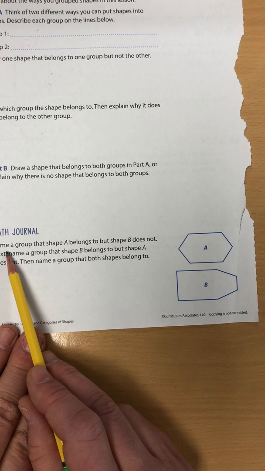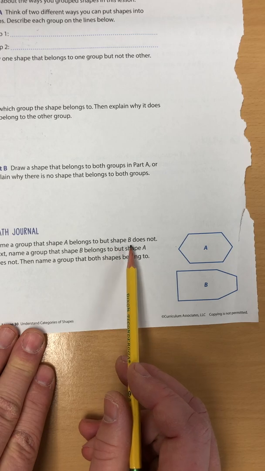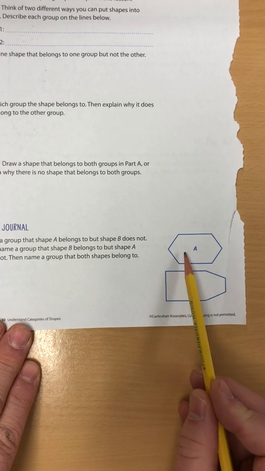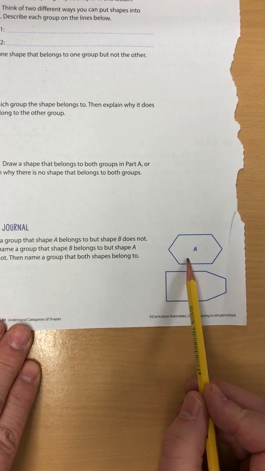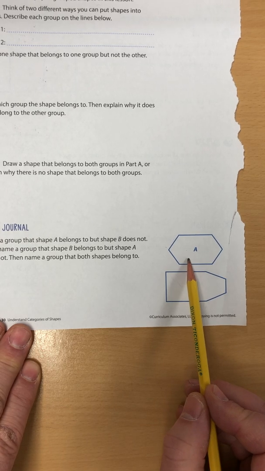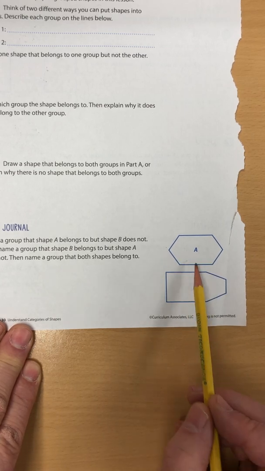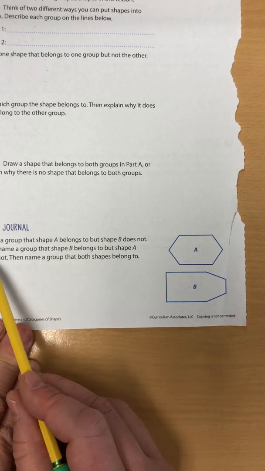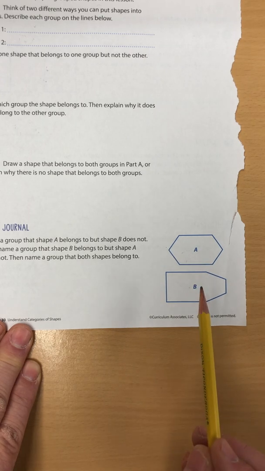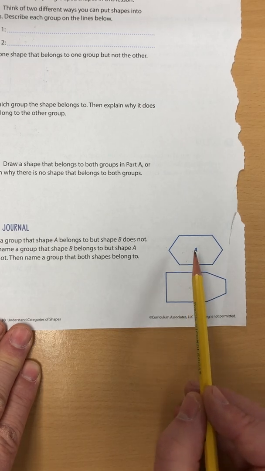Okay, math journal. Number 5, name a group that shape A belongs to, but shape B does not. Okay, so look at A and B and decide which group. Think of number of side lengths. Is it no sides are the same, some sides are the same, all sides are the same? And then think of the right angles. No right angles, some right angles, all right angles. Okay? So you're going to name a group that shape A belongs to, but shape B does not. Then you're going to name a group that shape B belongs to, but shape A does not.